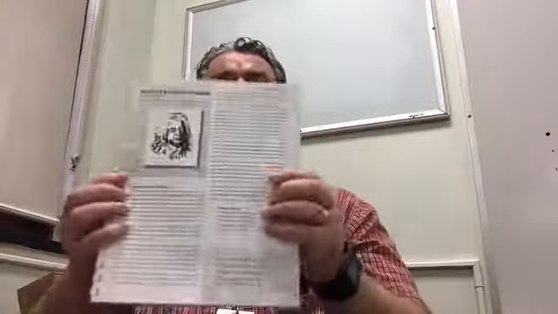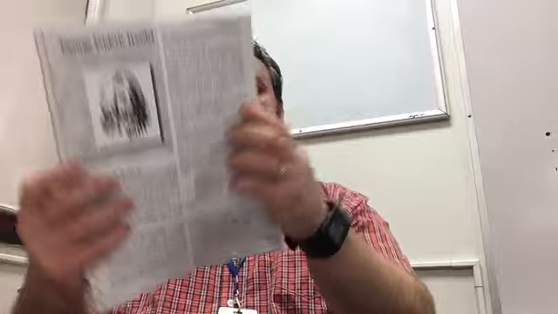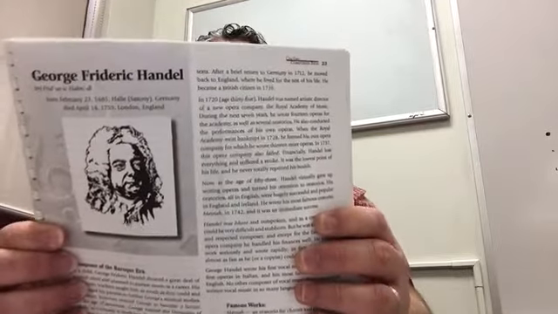For example, the page on Handel looks like this. Each biography page includes a drawing of the composer, so you see a pencil drawing of the composer there. The composer's dates of birth and death, right at the top of the article. There's the phonetic pronunciation guide for non-English names, which is pretty neat. You can see that under the name there.